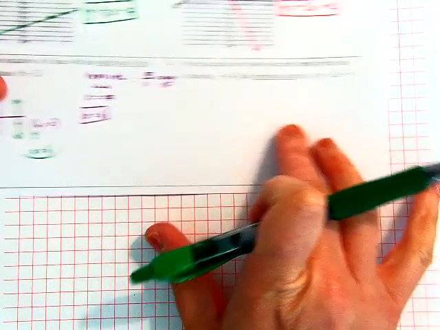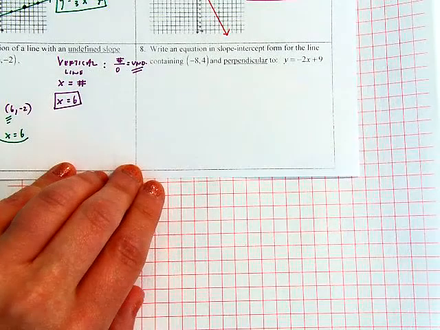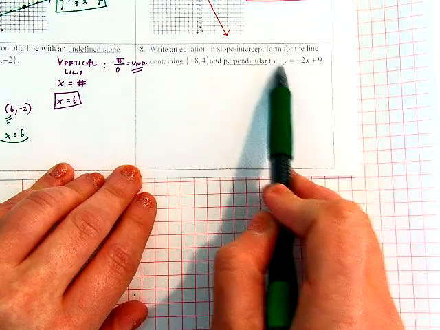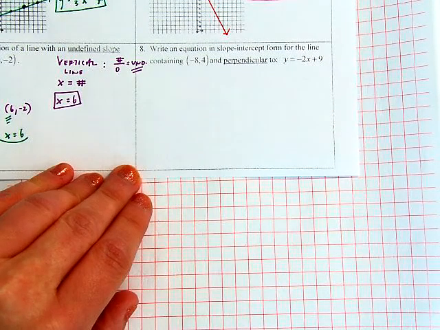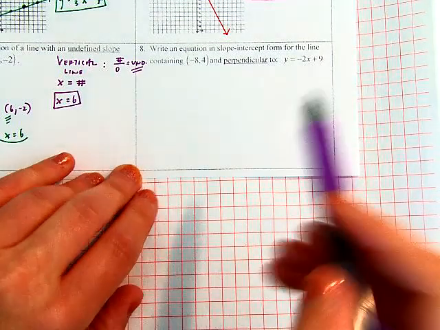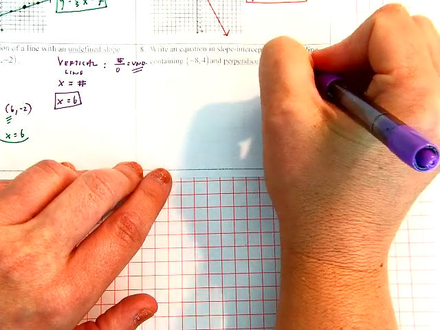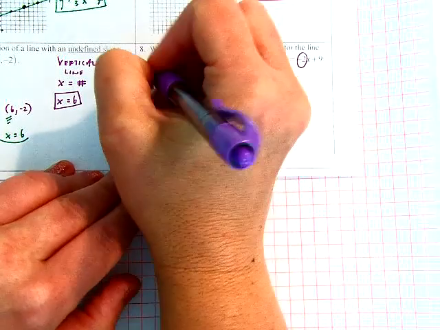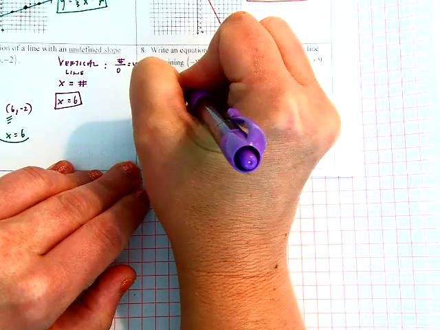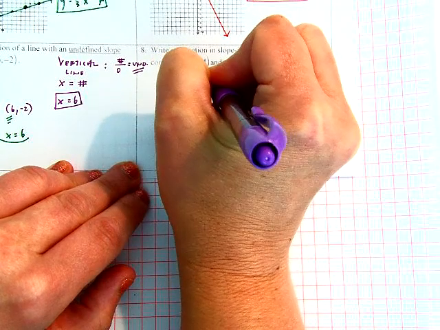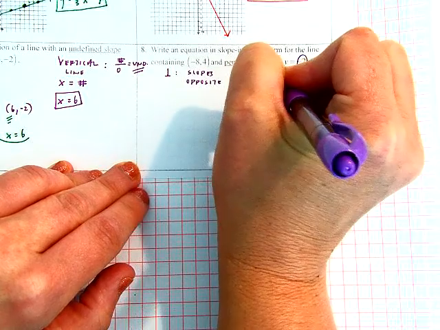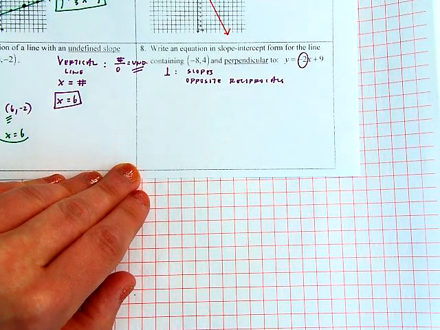Okay, one more problem. 8. All right, write an equation in slope-intercept form for the line containing -8, 4, and perpendicular to this one right here. So here, it's really the same skill as problem 6. It's just not giving you a visual. So here we have to build off of our knowledge of opposite reciprocals. So we know that perpendicular means that the slopes are opposite reciprocals. So opposite sign, fraction flipped.